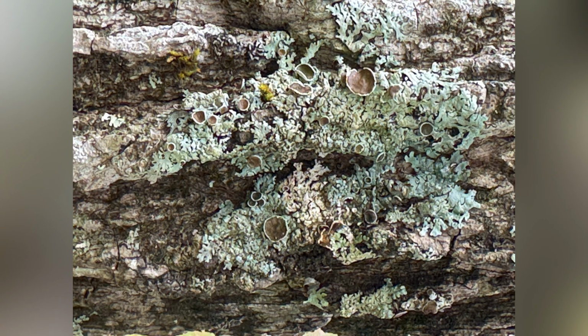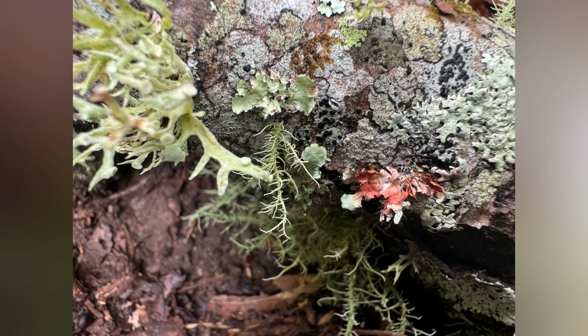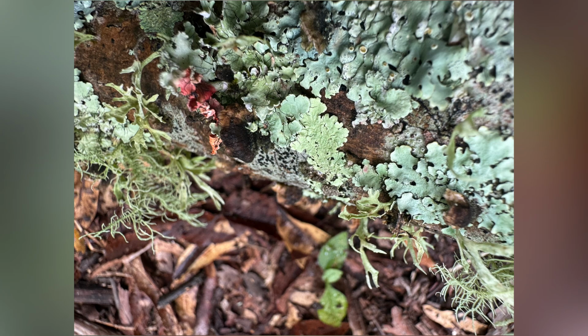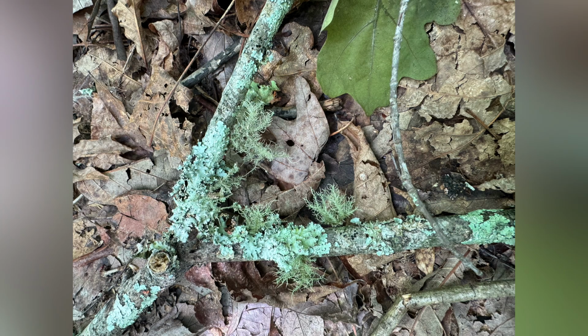Lichens can tell us something about the air around them. Because they absorb water and nutrients directly from the atmosphere, they can also take up airborne pollutants. That's one reason scientists use lichens as bioindicators of air quality. Different species have different sensitivities to air pollution, so scientists can look at lichen communities to learn about air quality.